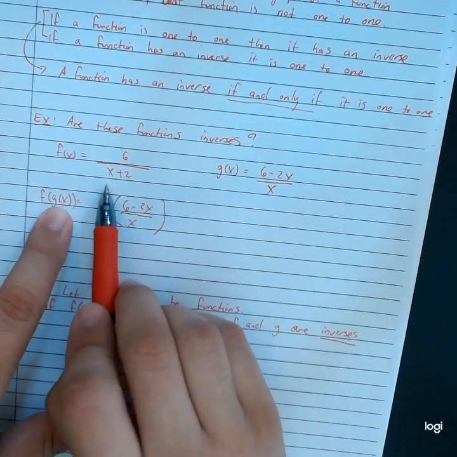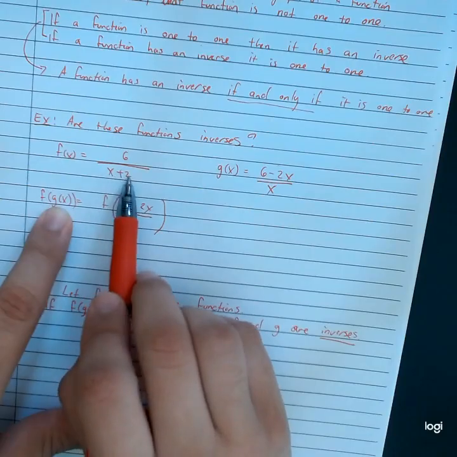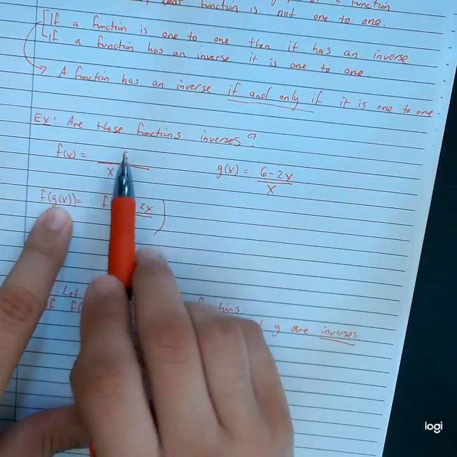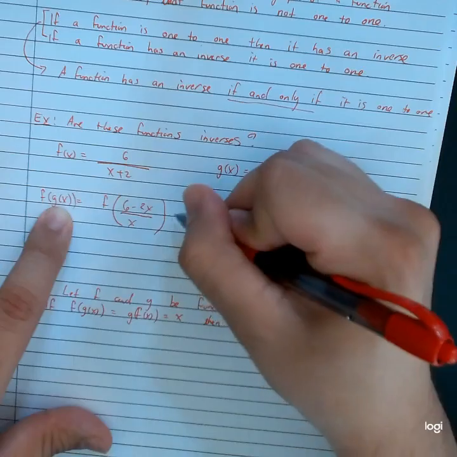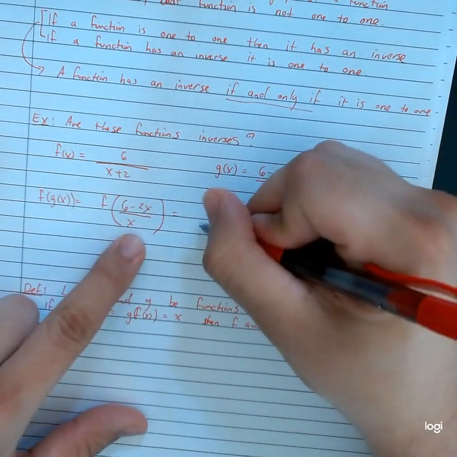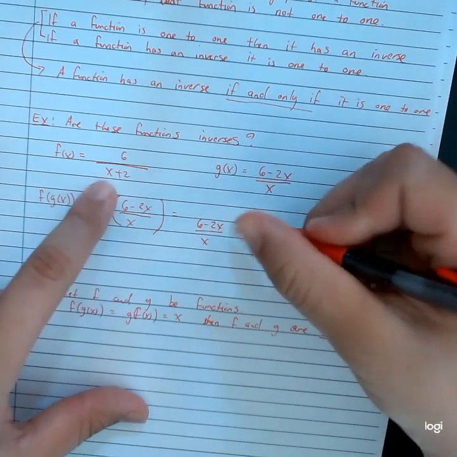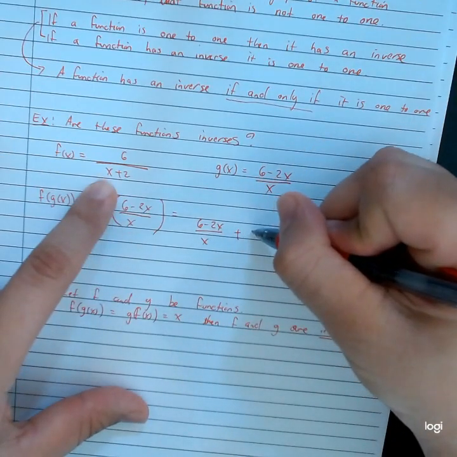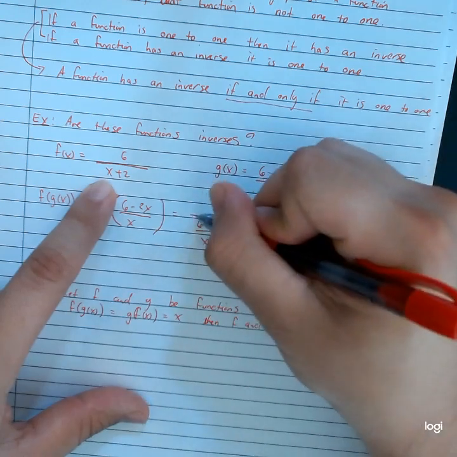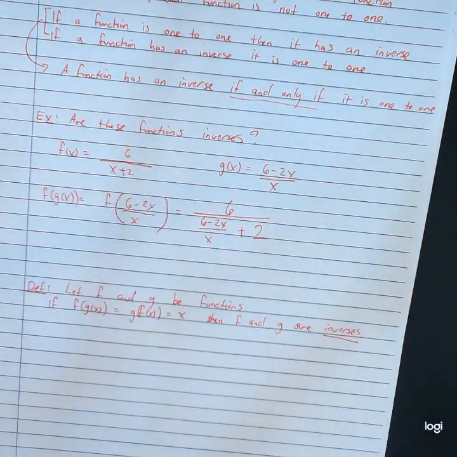F is a function that says, whatever you plug into me, I'm going to add 2 to it, and then make it the denominator underneath the number 6. Okay, well, here's what I plugged in. So I'm going to take 6 minus 2x over x. I'm going to add 2 to that, and I'm going to put that underneath the number 6.